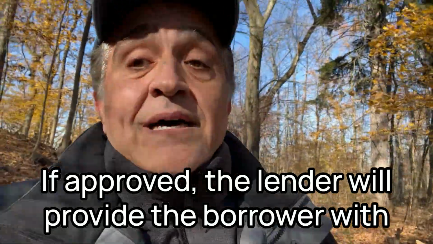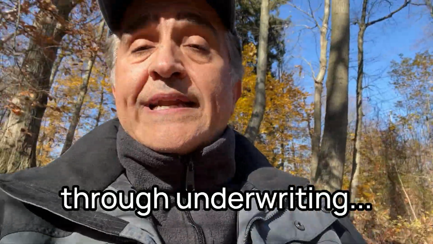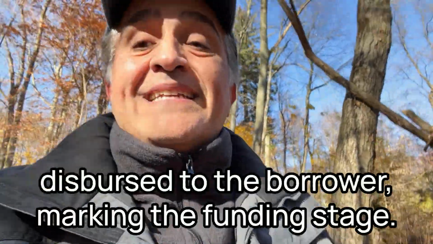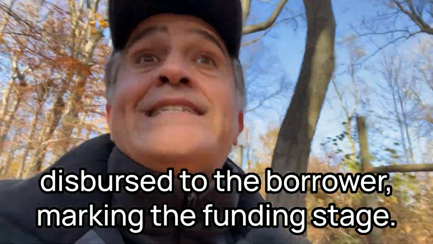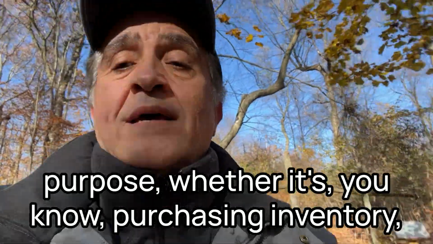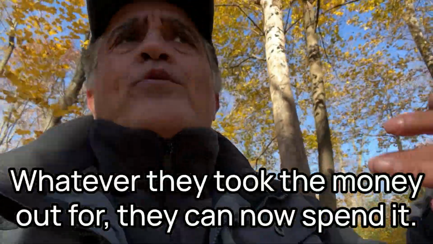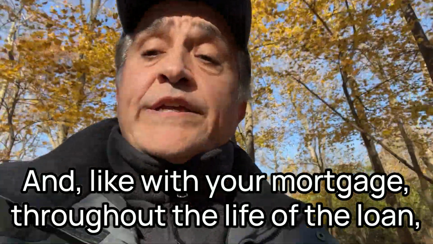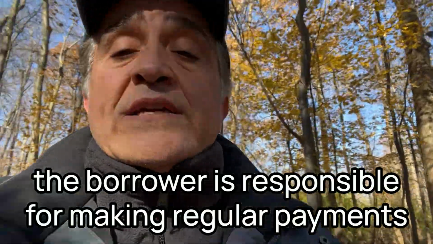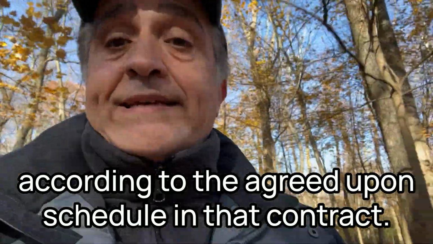If approved, the lender will provide the borrower with the loan agreement, a contract that outlines the terms and conditions that they've come up with through underwriting with the help of all their lawyers. Once the loan agreement is signed, the funds are disbursed to the borrower, marking the funding stage. The borrower can then use the funds for the intended purpose, whether it's purchasing inventory, expanding operations, investing in new equipment, which I've said like multiple times now. Whatever they took the money out for, they can now spend it. And like with your mortgage, throughout the life of the loan, the borrower is responsible for making regular payments according to the agreed upon schedule in that contract.